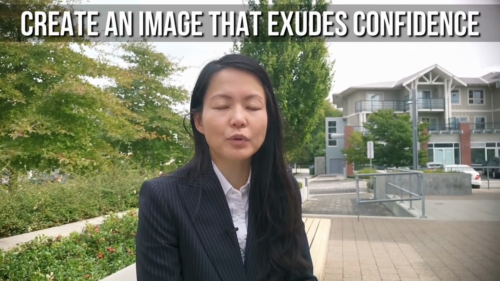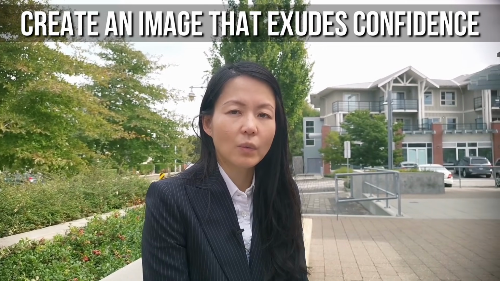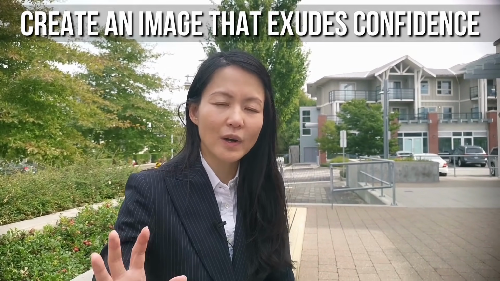It is about how you create an image that exudes confidence. It's about how you create an image where you give people the reassurance that you know what you're talking about, that you understand the context of the environment you're in, and it's not that you want to fit in exactly like them, but that you have that natural confidence. So you see, this is not a polished image, and it has nothing to do with physical attractiveness.